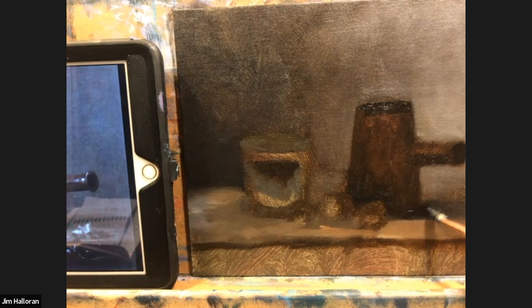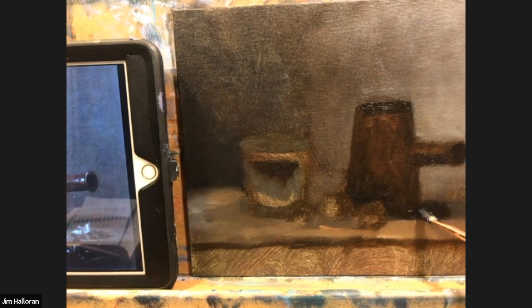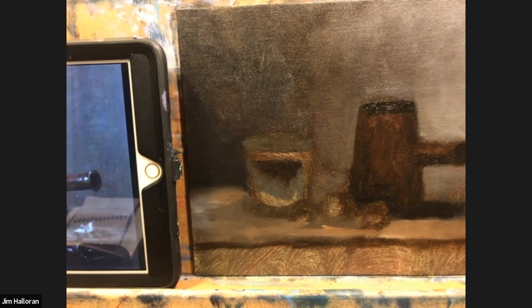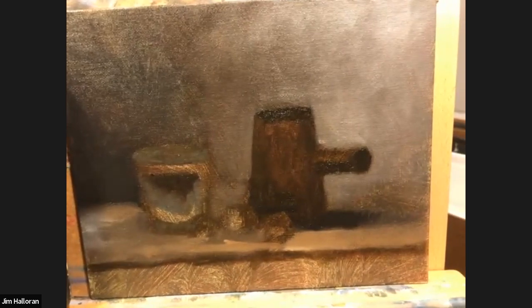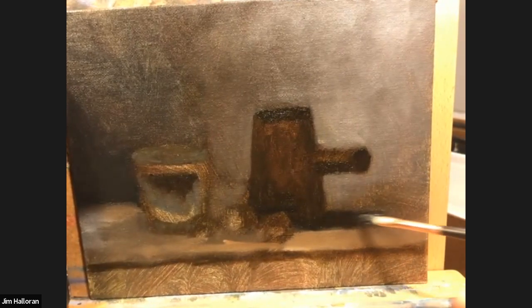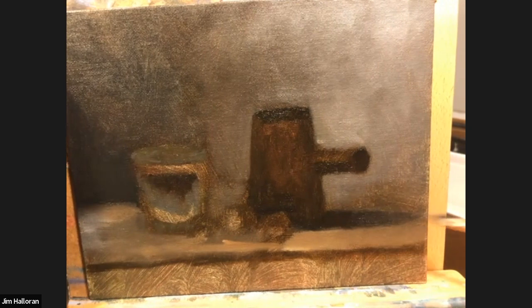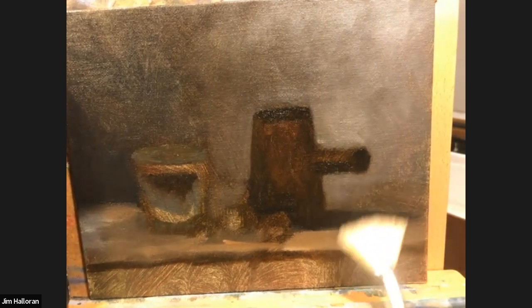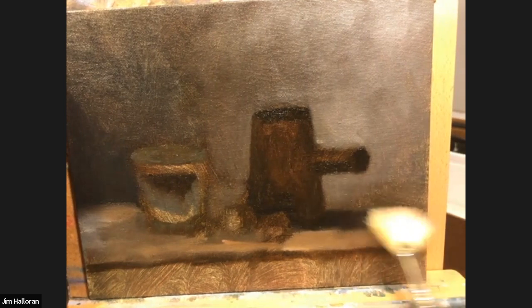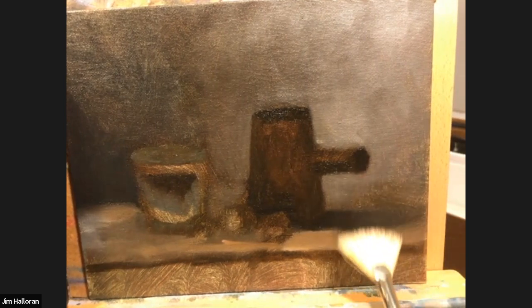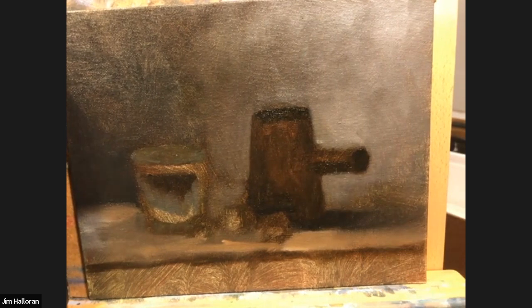I'm getting some streaks here too. When you paint up and down, usually that can cut down on streaking. If you paint left to right, you often get streaks. So just keep that in mind. And when they dry streaky, you can't really undo that. You have to fix it while it's wet, I should say rather.